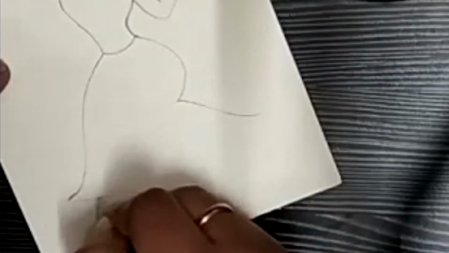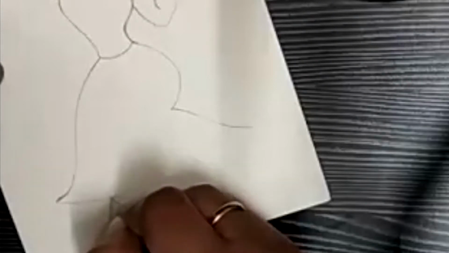So like I'm drawing this rough curve for my reference. And then I'm going to draw the smaller curves.